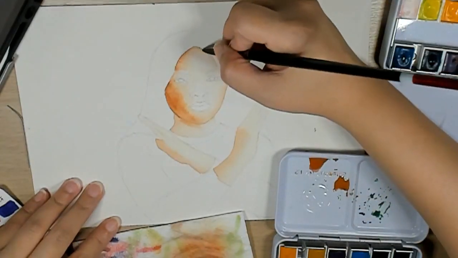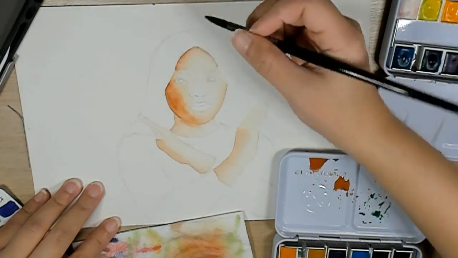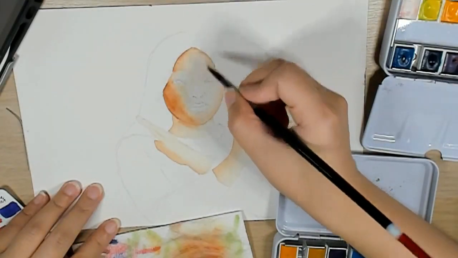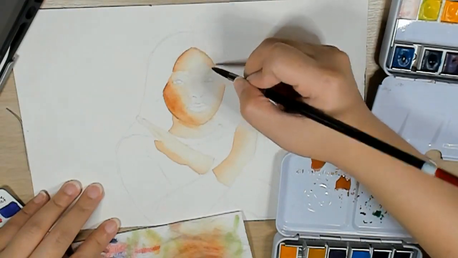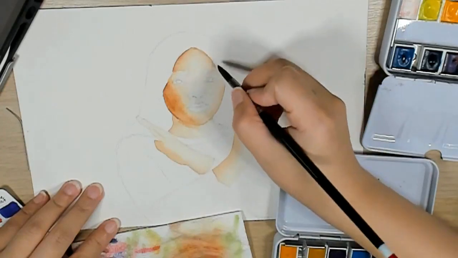Adding shadows here where the hair gives the area some shadow, and leaving a part of the forehead with a highlight.